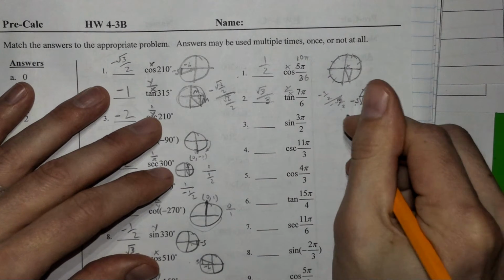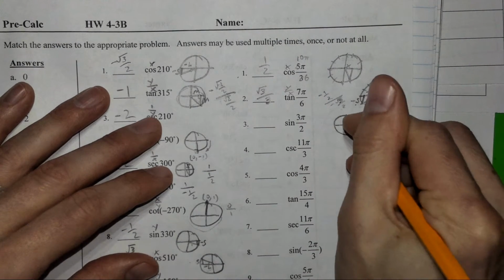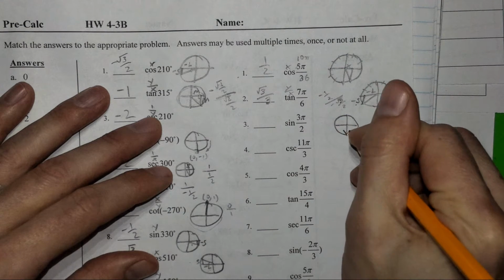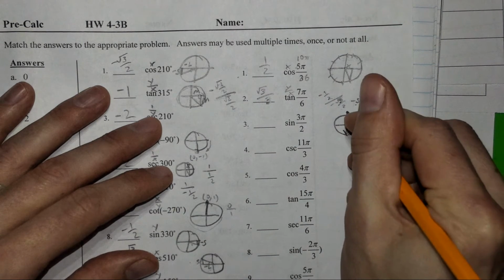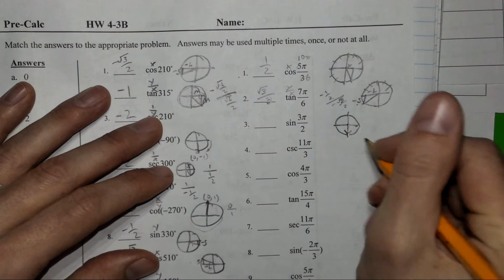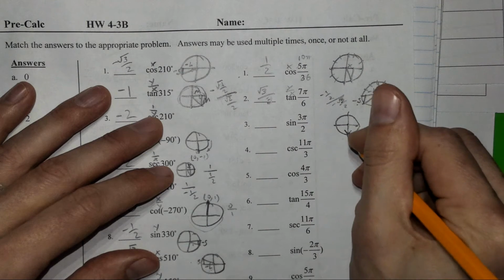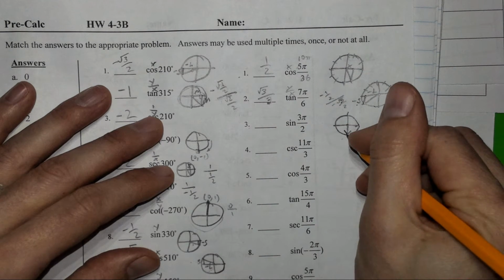Sine of 3 pi over 2. Where's 3 pi over 2? Well, it's right there. Count in halves of pi. So there's 1/2 of pi, 2 halves of pi, 3 halves of pi. It's not a triangle, so it's got coordinates. Sine is the y value. The y value there is negative 1.